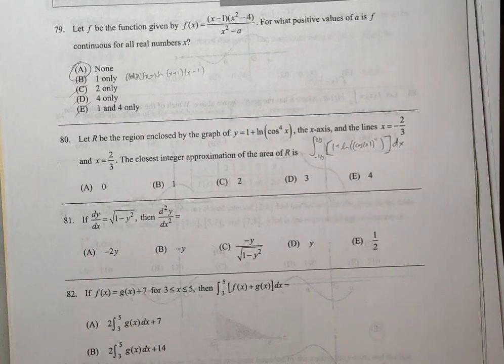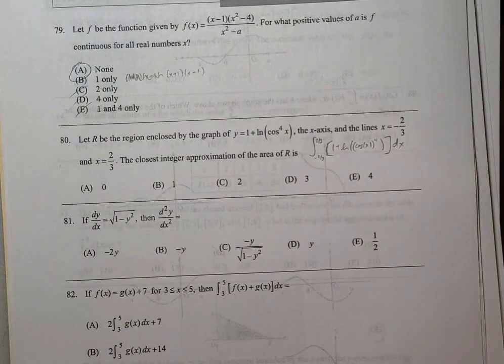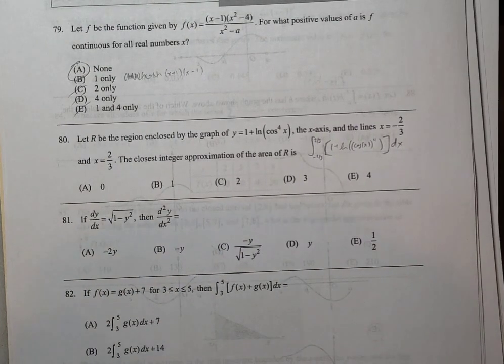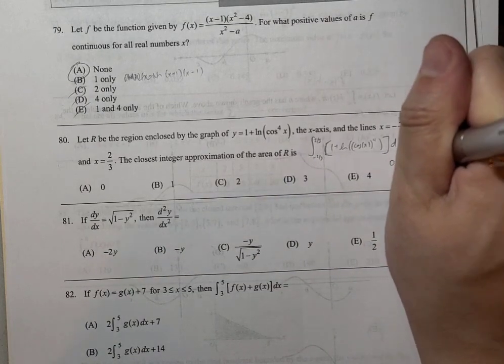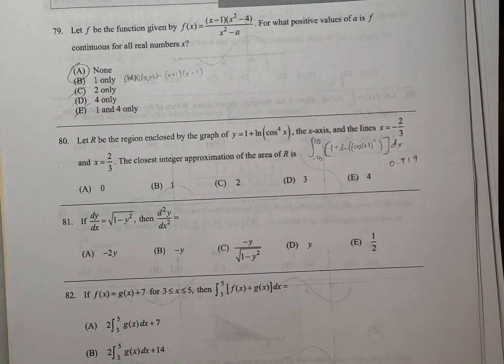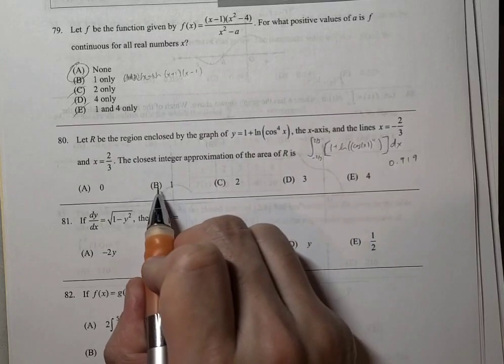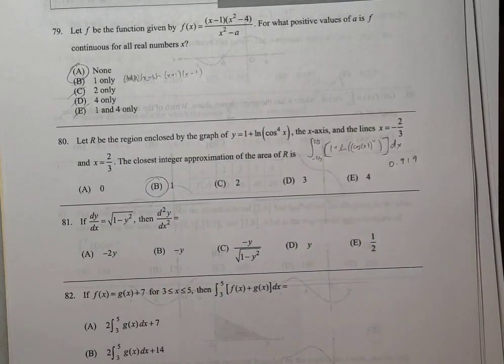And let me put it into Wolfram Alpha right now to see what I get. I put it into Wolfram Alpha, and it looks like it's 0.919, something like that. So the answer looks like it's 1, or choice B.